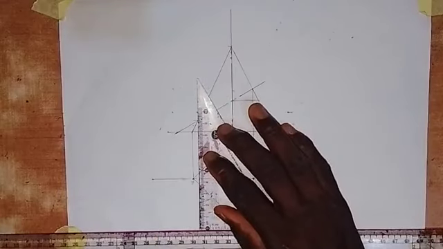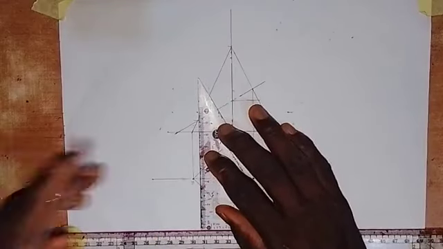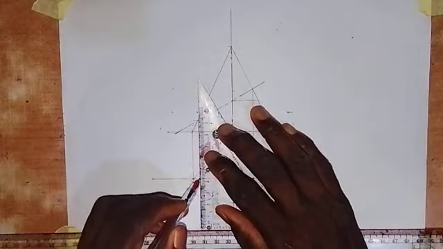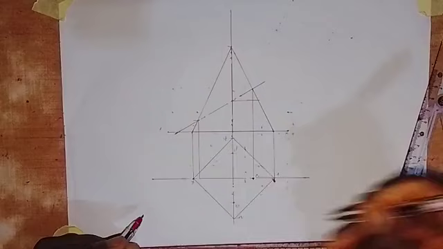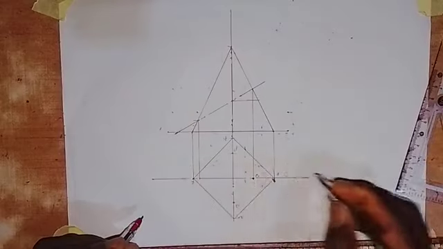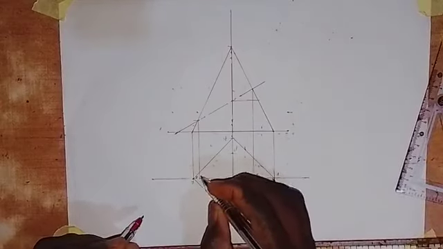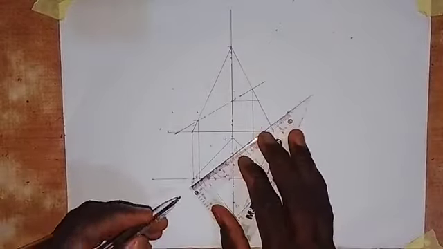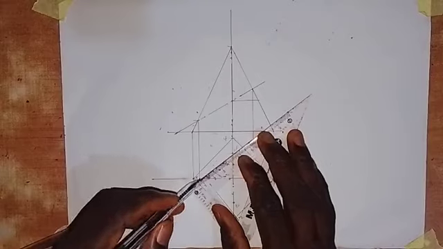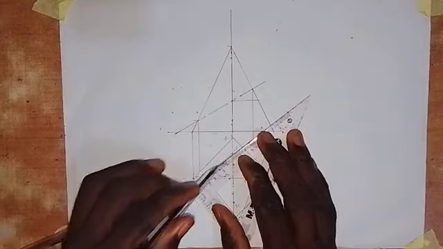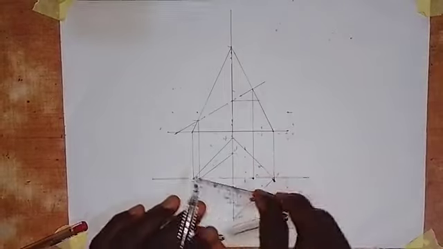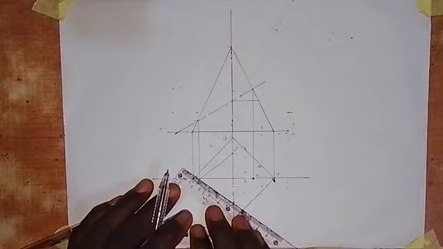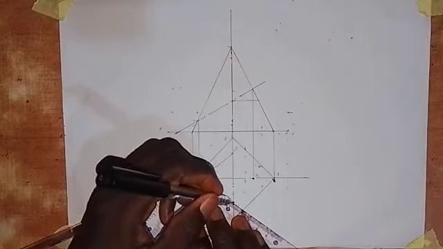Okay, so for 3, we come to this point, and then we draw a vertical line down like this. This point will be point C as we have it here. So we join this point together. Please look at the shape that is going to be formed here. So we are going to have it formed like this. We join these 2 points together like this.